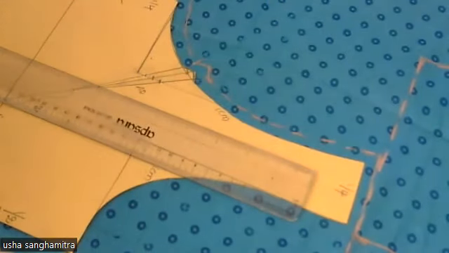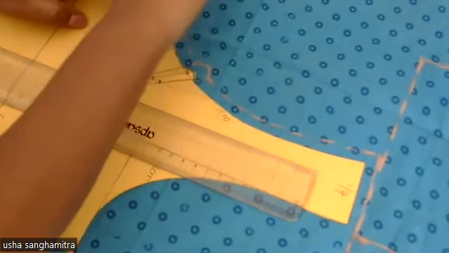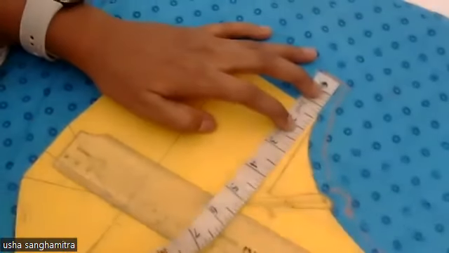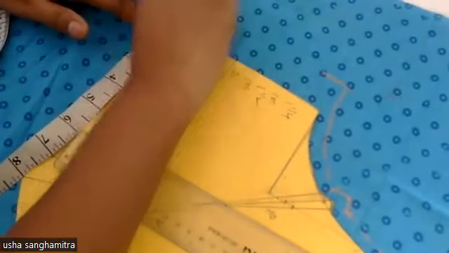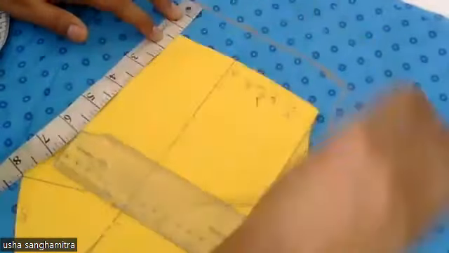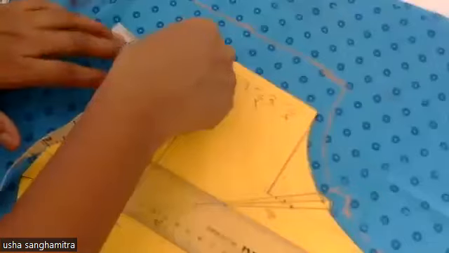And coming to the side, it is 1/4, 1/4. Bottom also, I'm giving this 1/4. And the bottom, it is 1 centimeter.